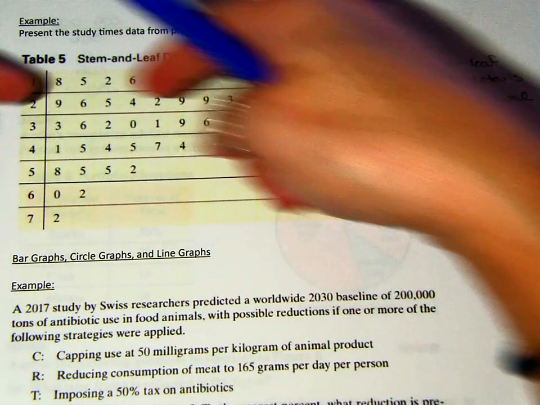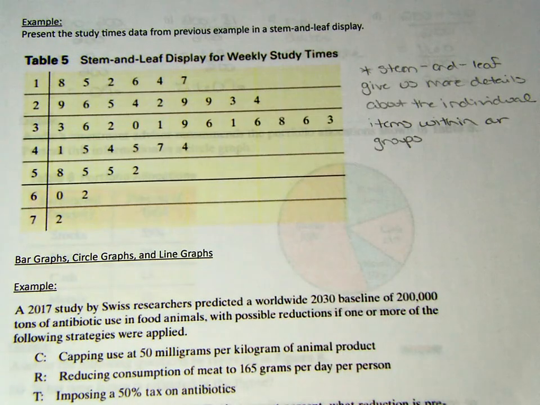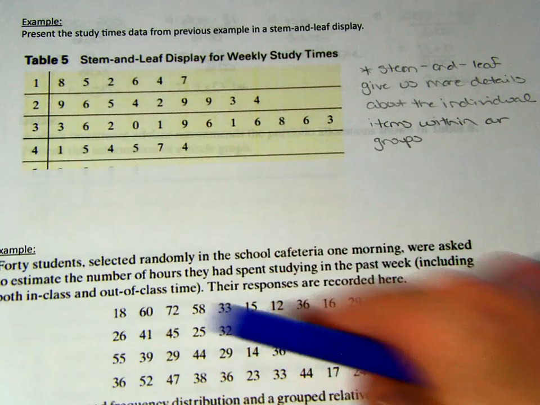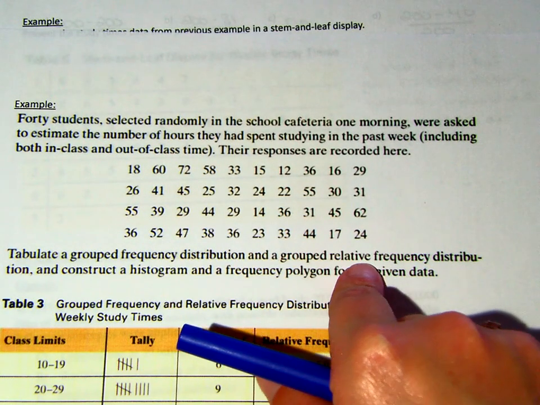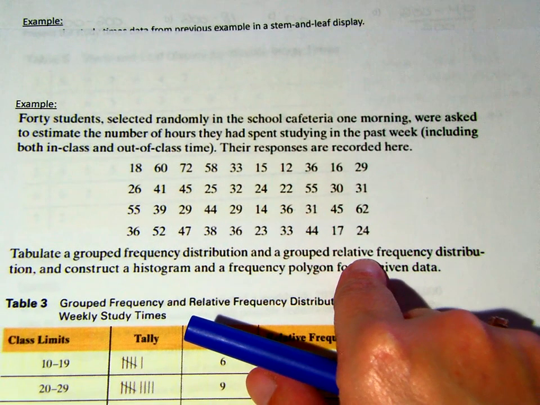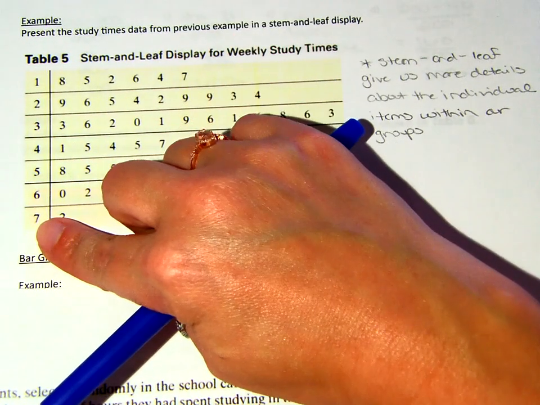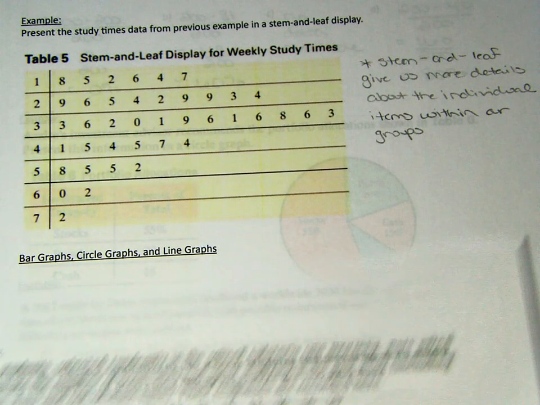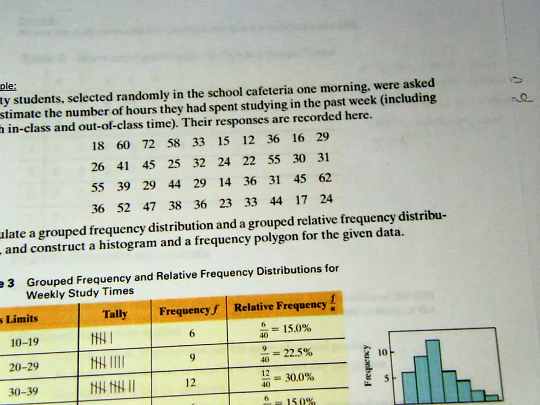And I'm going to tell you how you get all this information, because it says present the study times data from the previous example as a stem and leaf. And so that's this data, this table, that all these information, these study hours, are represented in that stem and leaf. And here's how it works. Stem and leaf is where the stem is the first number in your data. So if I'm looking at the number of hours that these kids studied, they studied anywhere from 12 hours to 72, we saw. So we have the tens place of 1, 2, 3, 4, 5, 6, and 7 is what we have. Those are our stems.